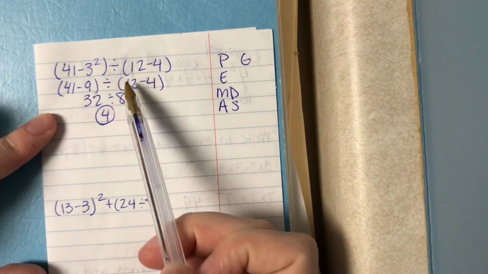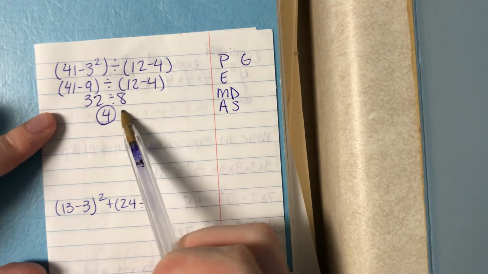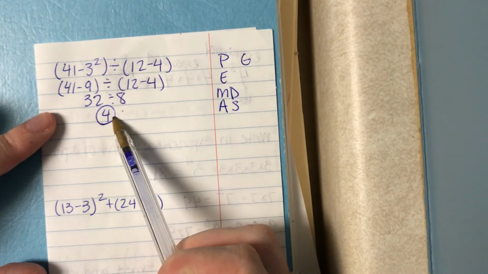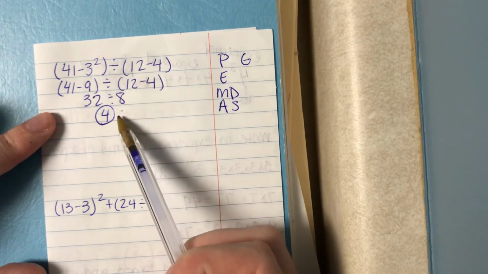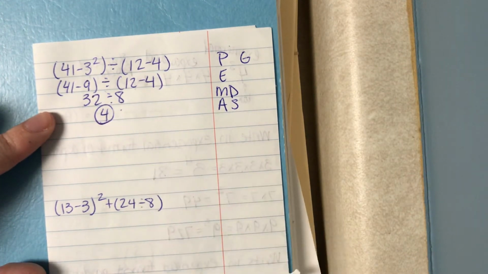So notice I showed at least 3 steps. I expect to see at least 3 steps shown on your paper for each problem. It doesn't have to be a ton of work, like I didn't show a lot here, but this is what I expect to see. You cannot just write an answer.